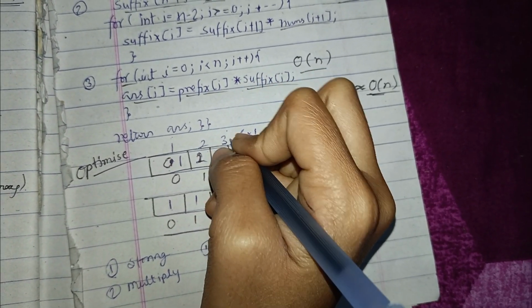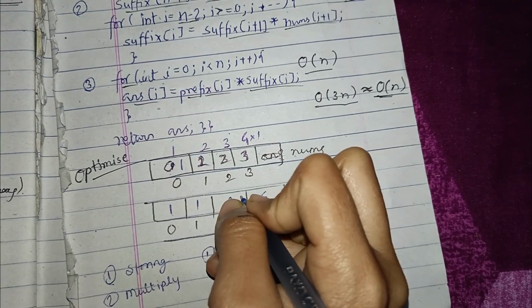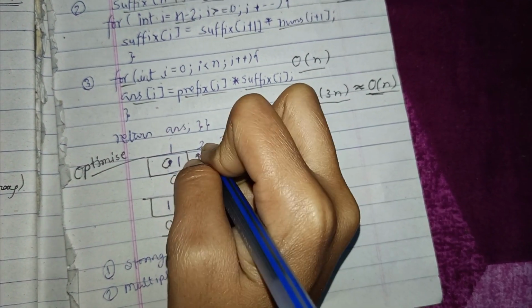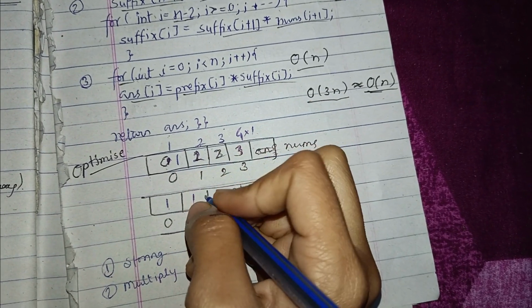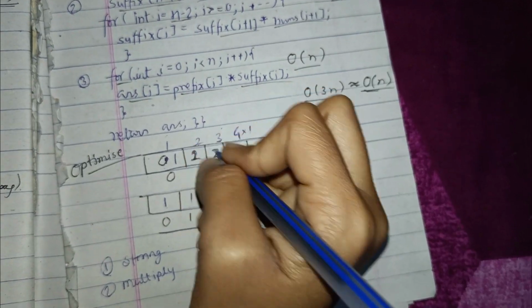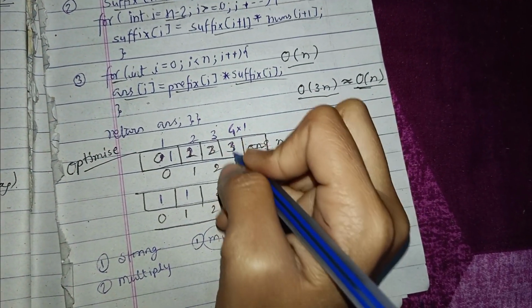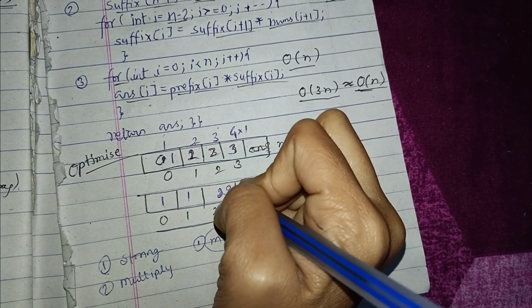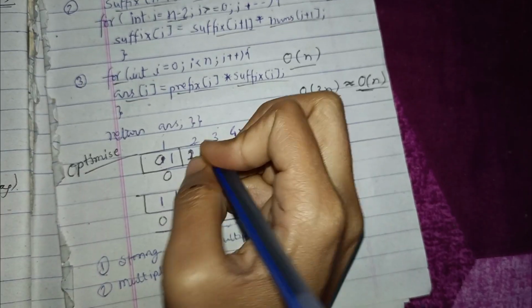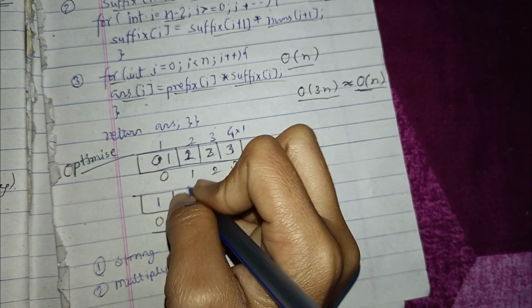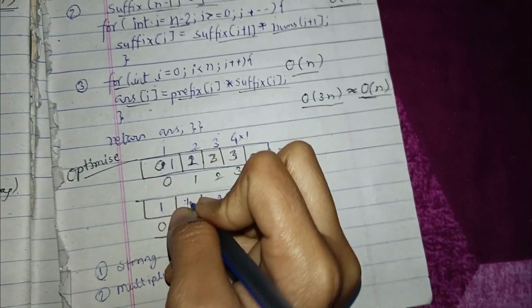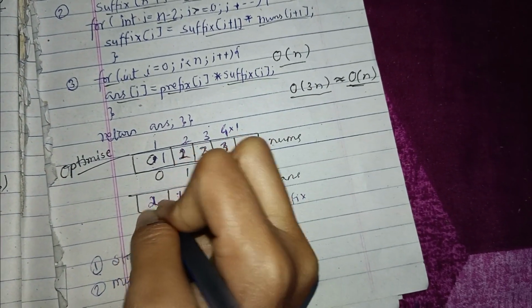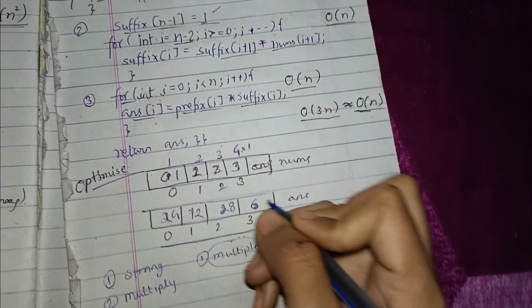For 3 it will be 4 into 2, which is 8. After that, 12 into 2, 12 into 1 will be 12, and 24 into 1 will be 24. So this is our suffix.